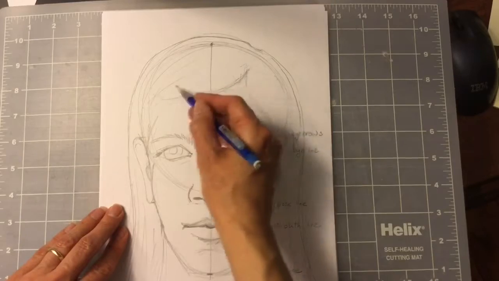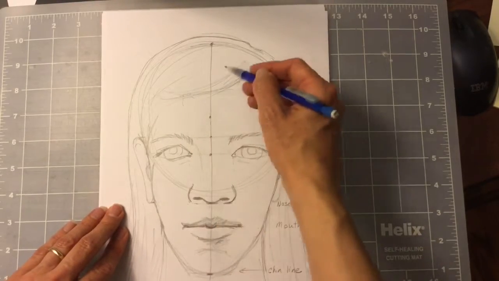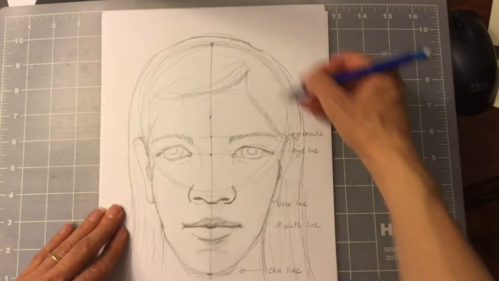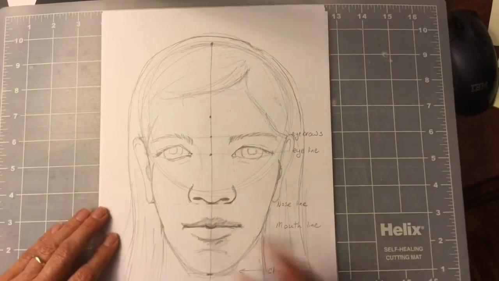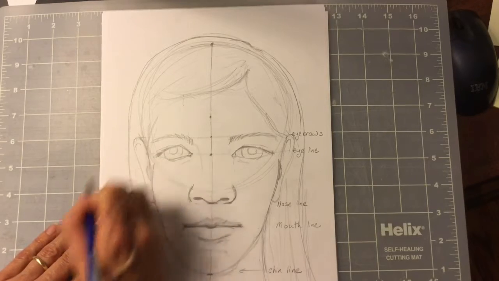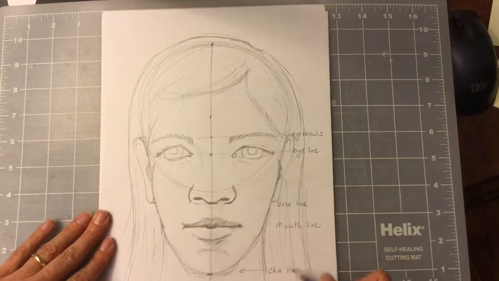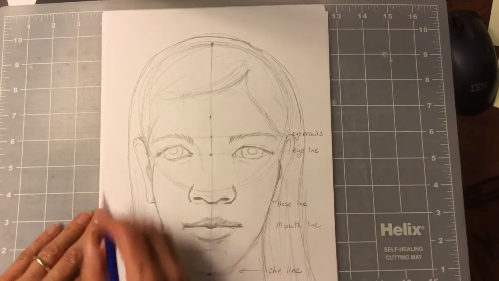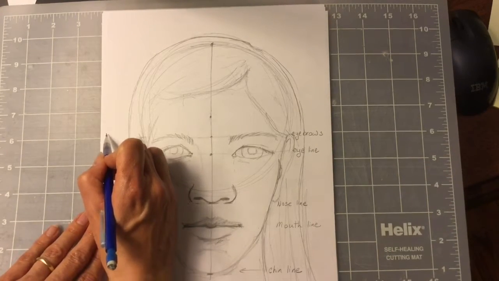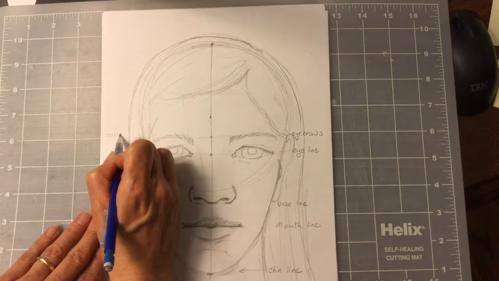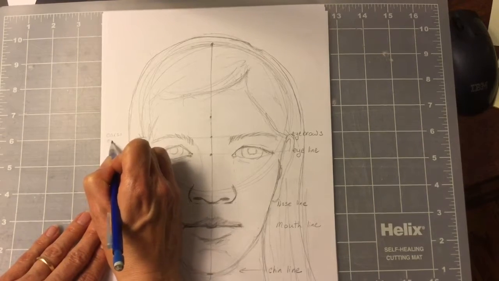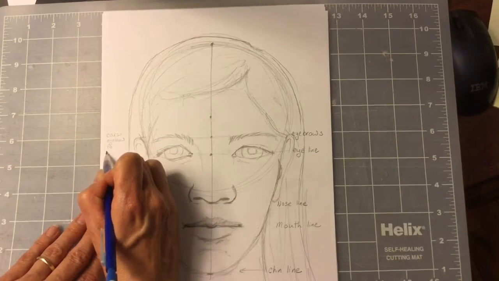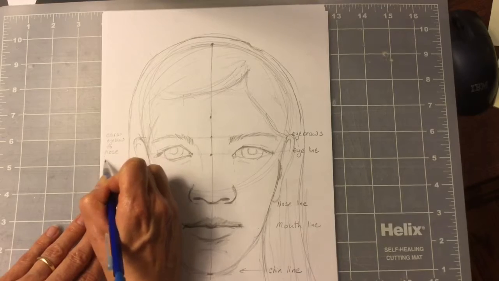And with that, you could consider your proportions pretty much finished. But we're going to do, so we have the nose line, the mouth line, the chin line, the eye line, the eyebrows, and then we're just going to write: ears equal eyebrow to nose line.